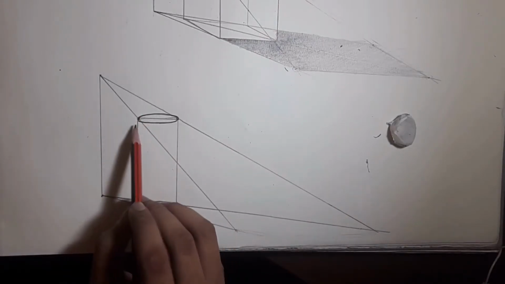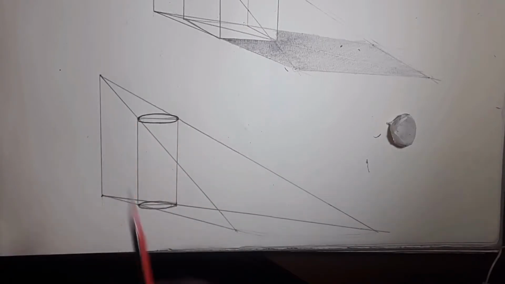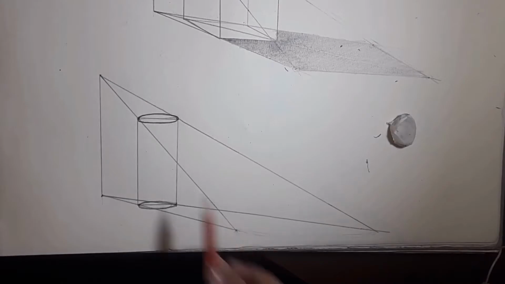Now since the shape of the top surface of the cylinder is curved, you have to apply a curve to the shadow as well. Now draw a curved line between the 2 intersection points that you've marked.